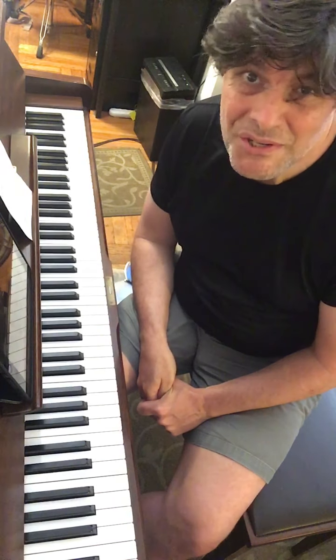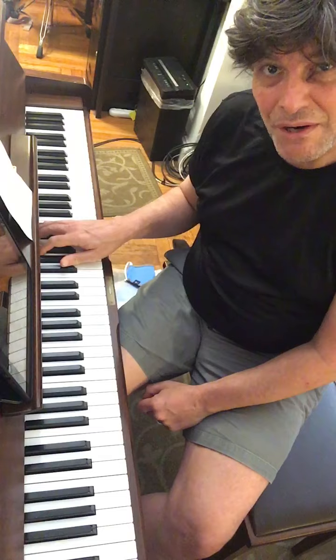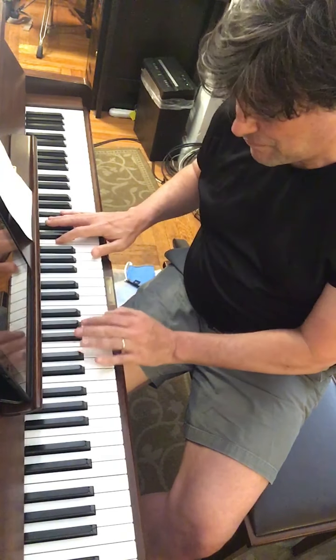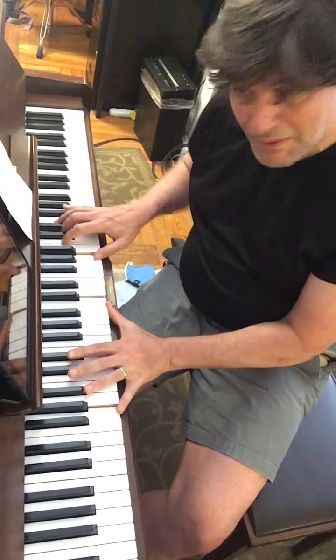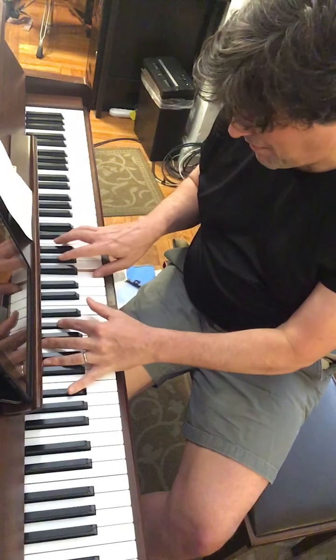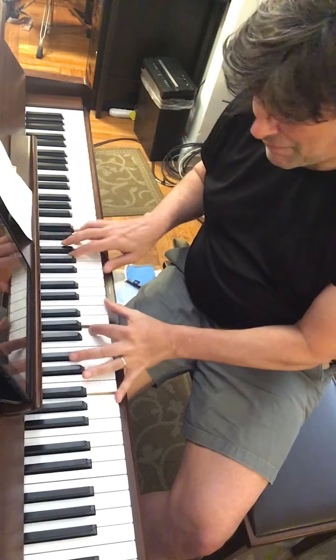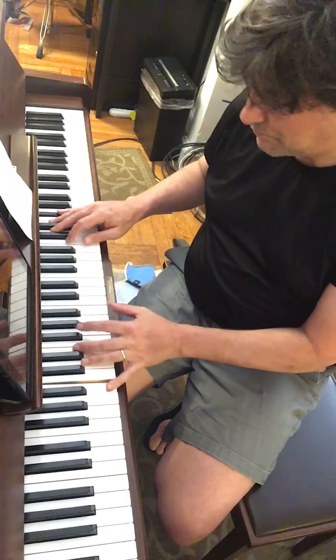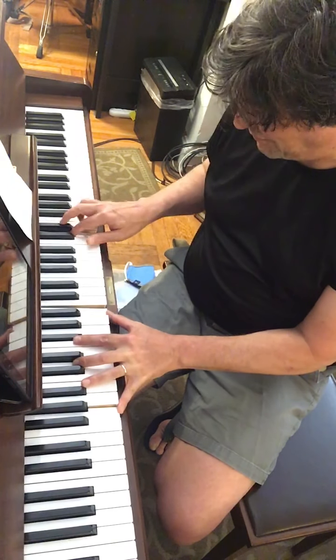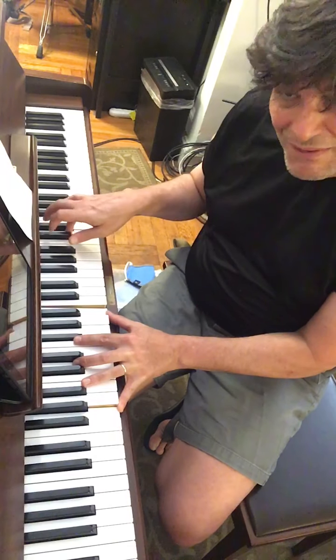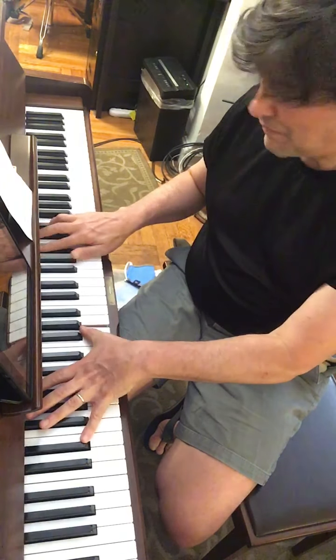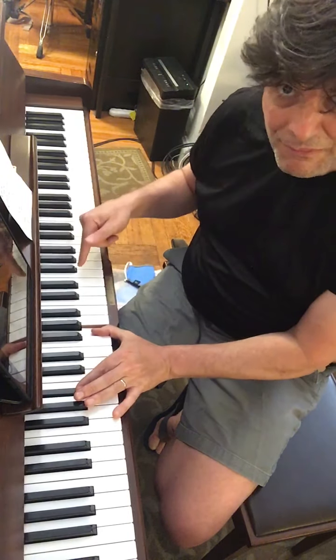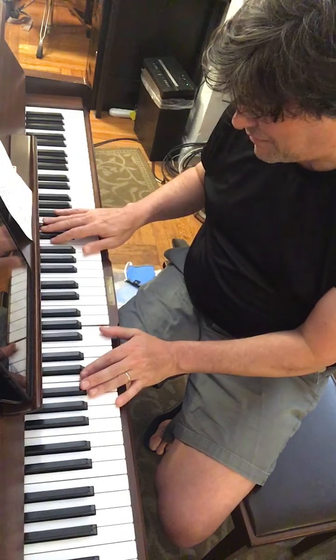Okay, next, I could also start from any diminished note. So I don't have to start on the F sharp. I could start on the A. Right? I could start on the C. Notice I keep coming back to the fifth of G, or to the fifth of E flat, back to the fifth of my target chord. That's a pretty one too.